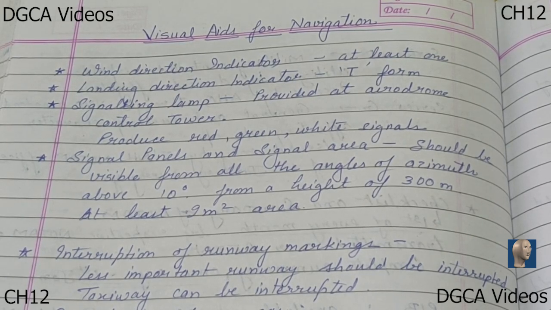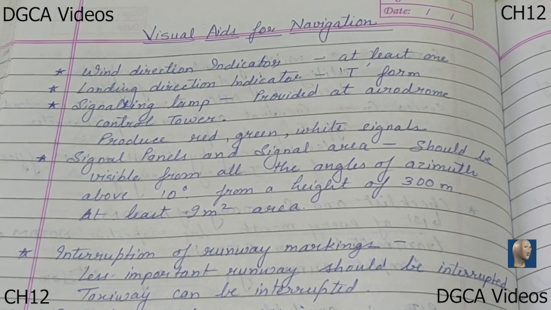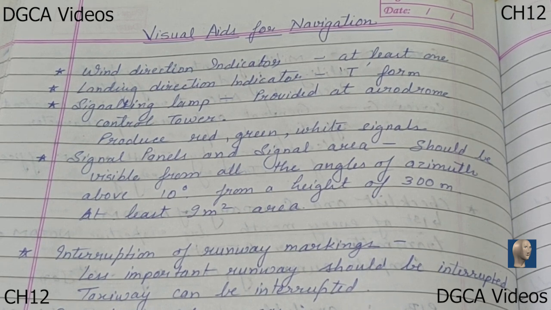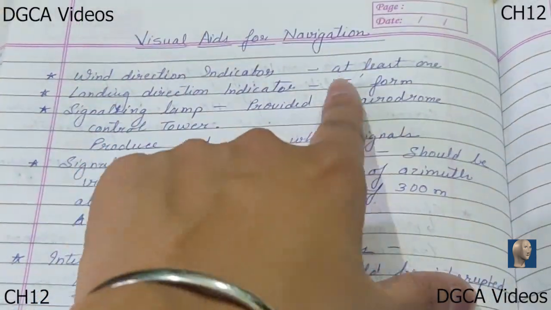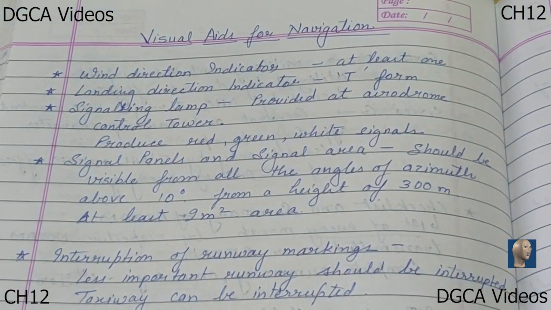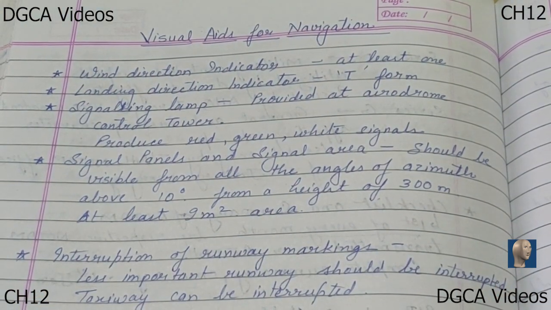So at least one wind direction indicator should be installed in the aerodrome, which provides you the wind direction, obviously, and it should be properly visible at night also. So one such wind direction indicator should also be installed. Okay, next is the landing direction indicator. It has a T shape, okay, that provides you the indication about the landing.